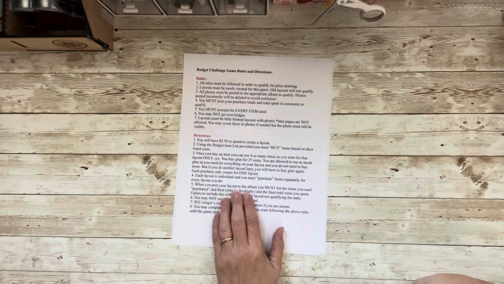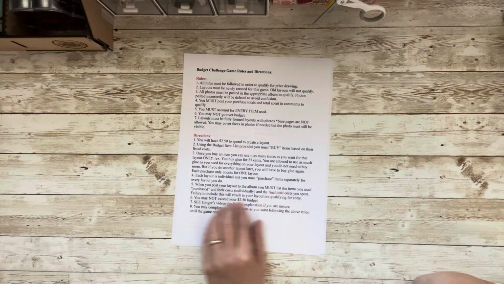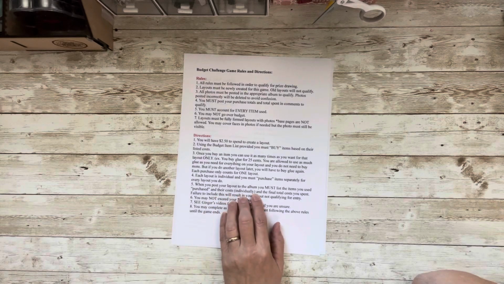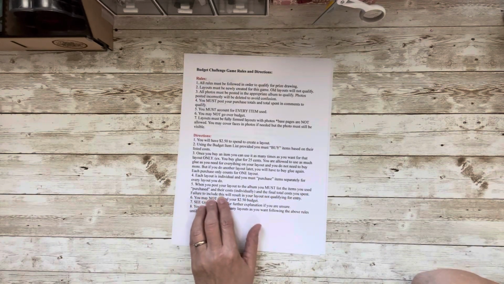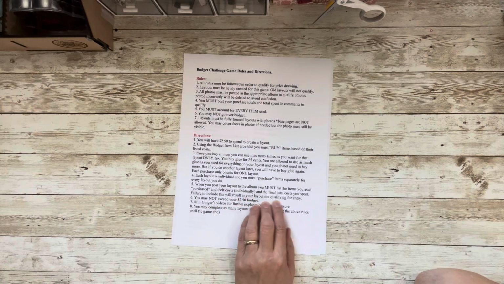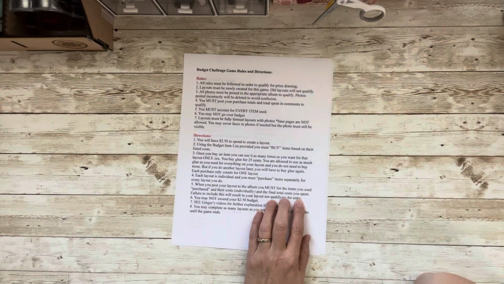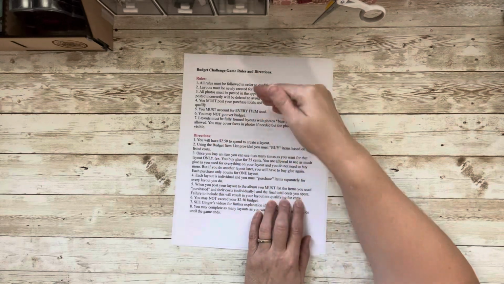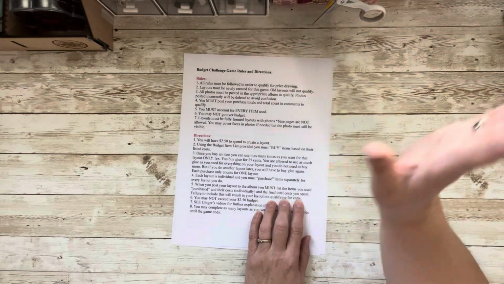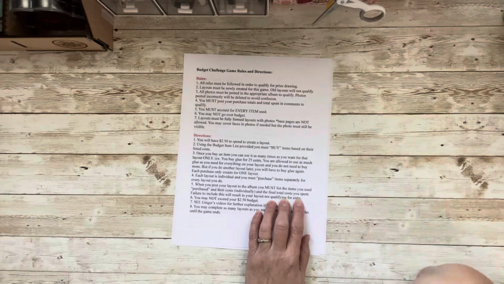When you post your layout to the albums, you must list the items you purchased and their cost individually and the final cost you spent. Failure to include this will result in your layout not qualifying for the entry. I'm going to talk about that. I'm going to show you here, but I also show you in every single example video. The other three, it will make a lot more sense, okay?